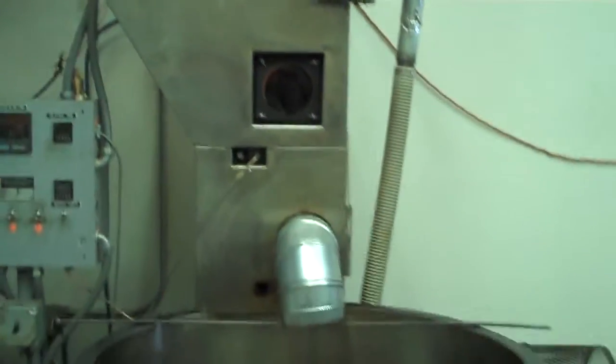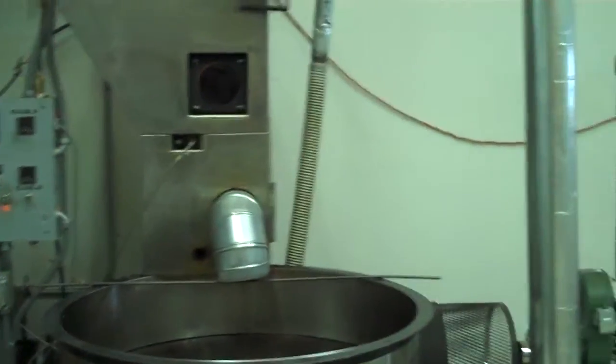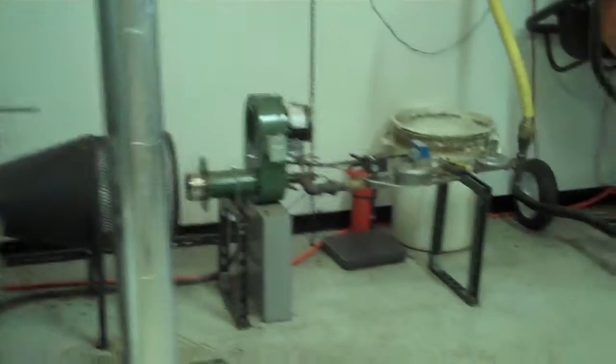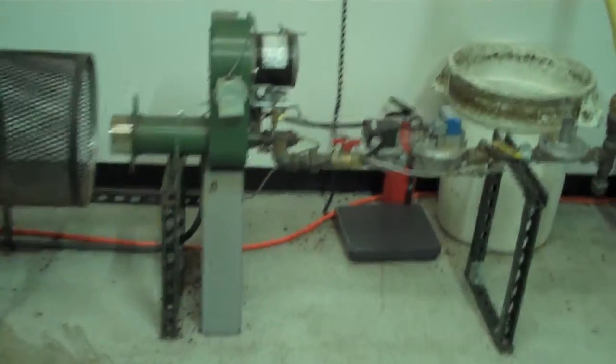But let's go through the different parts of the roasting machine to give you an idea how the machine is set up. Over here is the combustion chamber.